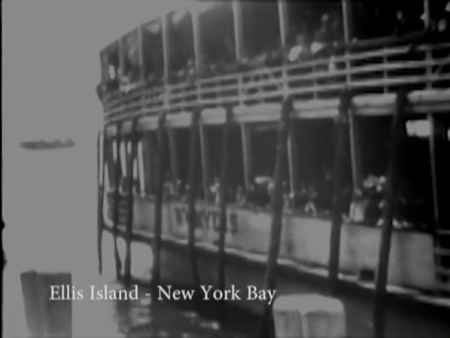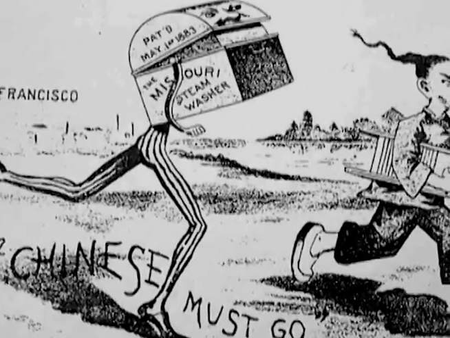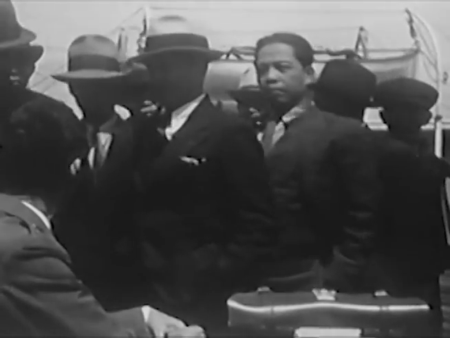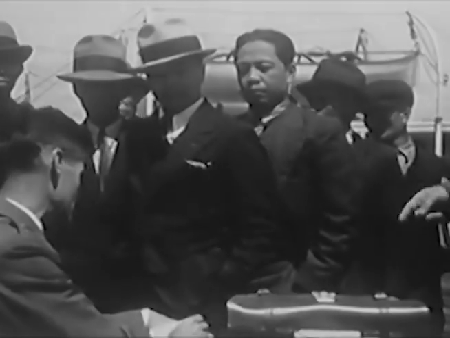1882 marked the first time that immigration was restricted based on ethnicity. The Chinese Exclusion Act of 1882 prevented Chinese laborers from immigrating to the U.S. Following this act, a number of other immigration laws were passed to restrict immigration.